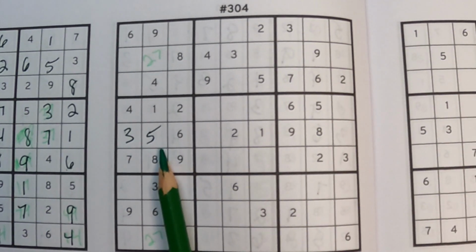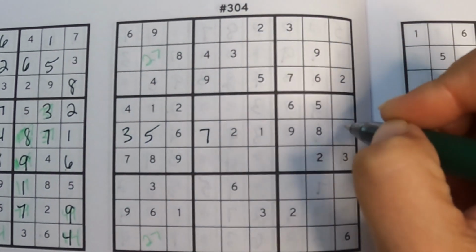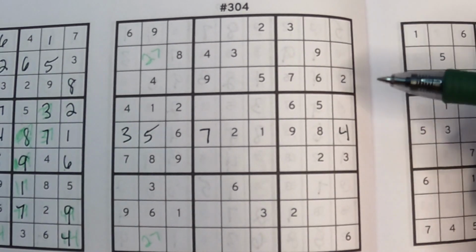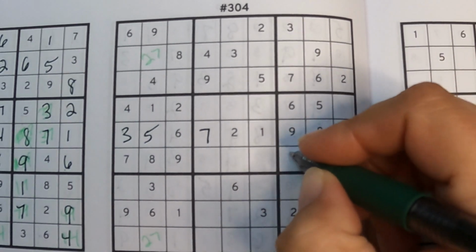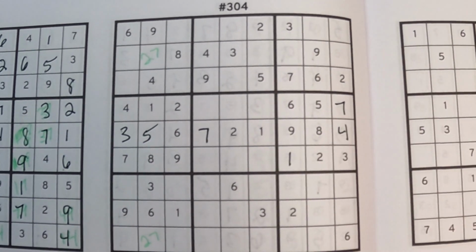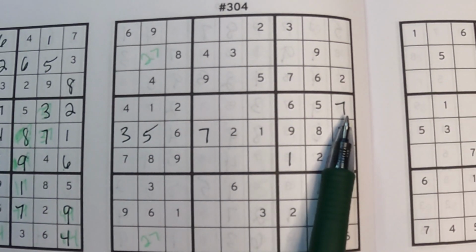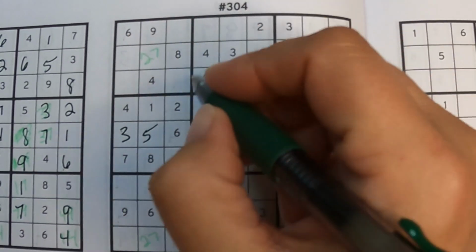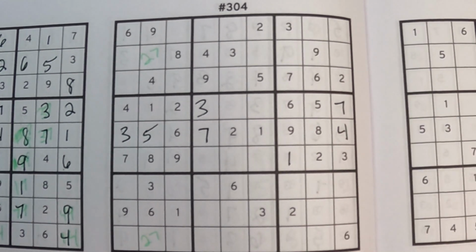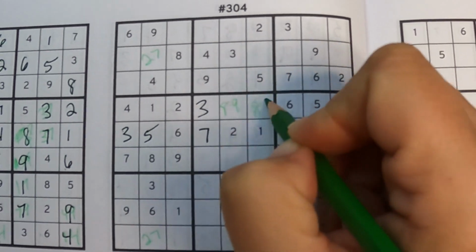If we look at this row, we're missing 4 and 7. We've got a 4 here, so 7, 4. For this box, we're missing 1 and 7. We've got a 7 here, so 1, 7. For this row now, we're missing 3, 8, and 9. We've got a 3 covering here and a 3 covering here, so our 3 must be here. I don't see any other help, so 8, 9, 8, 9.